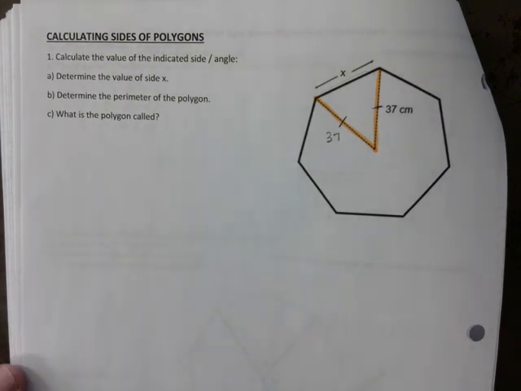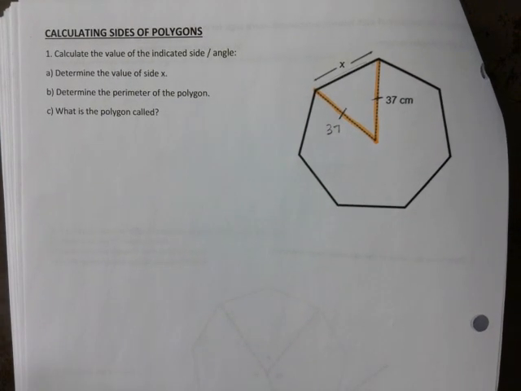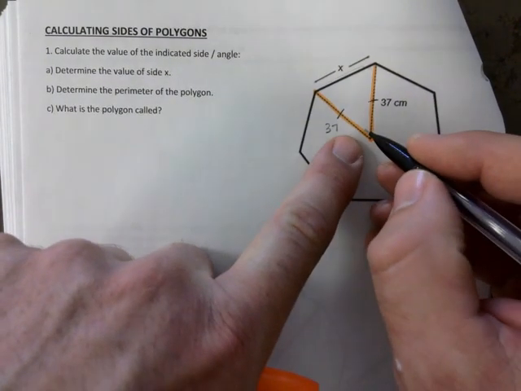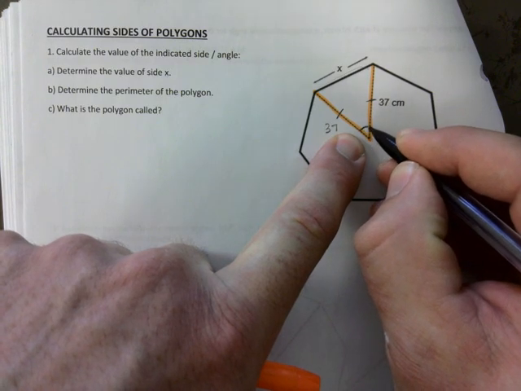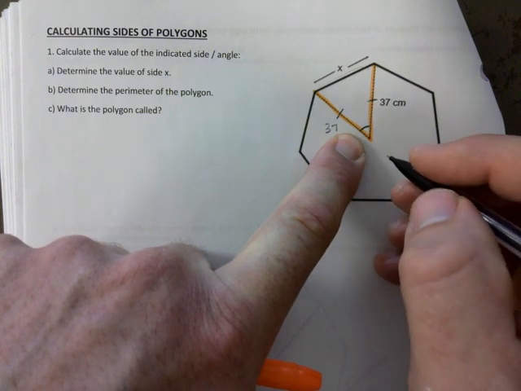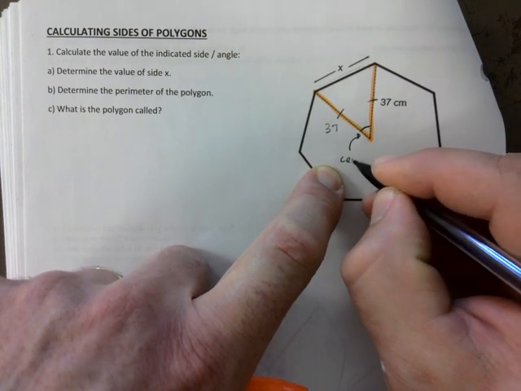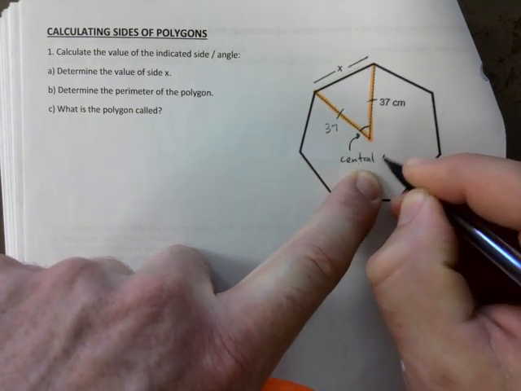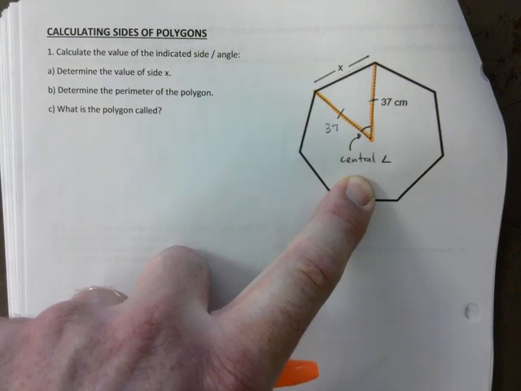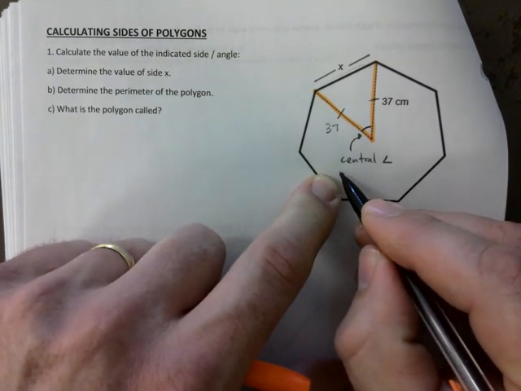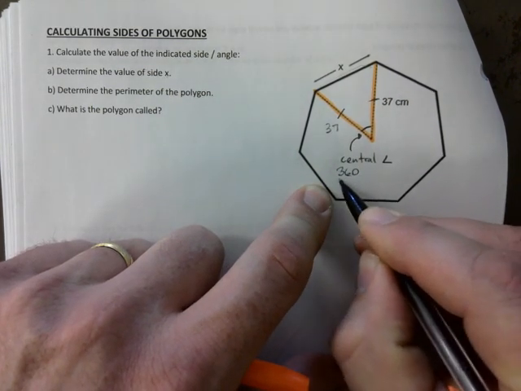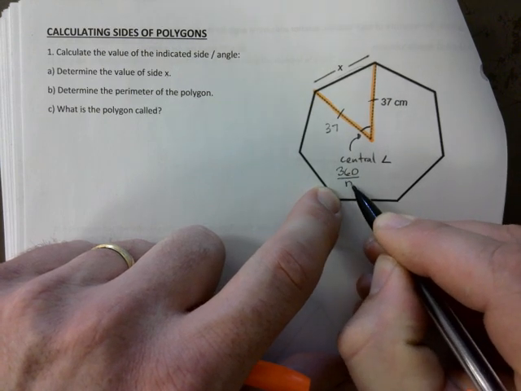Can we use trig right now? Not yet. We need at least an angle, wouldn't you agree? Is there a way we can possibly find this angle here? It's called the central angle, right? So let's figure that out first. That'd be 360 divided by n.